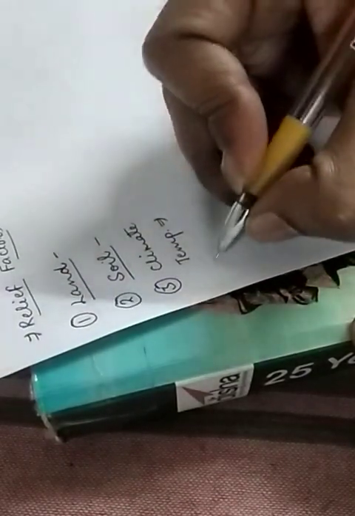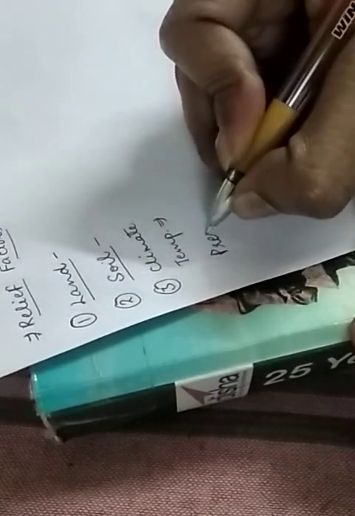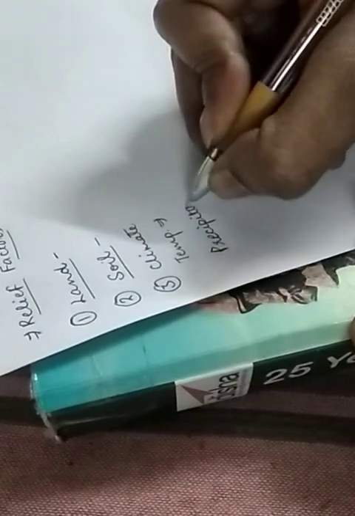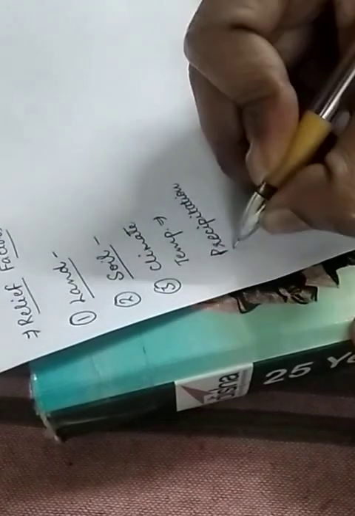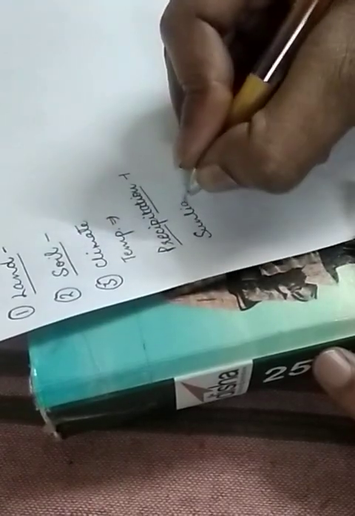The next is precipitation, the amount of rainfall. As we all know, India is dependent on monsoon. The higher the monsoon is, the better it is for crops. So next is sunlight. Sunlight is also necessary for natural vegetation and wildlife.